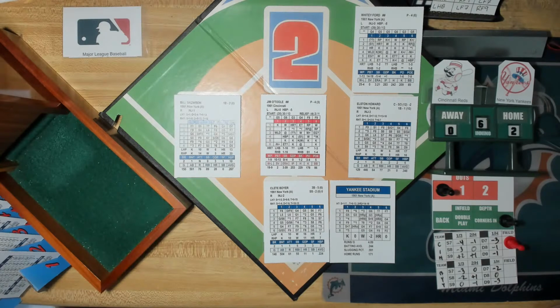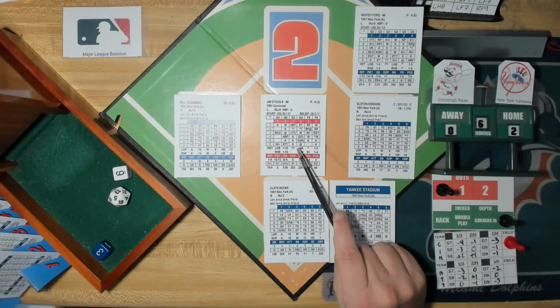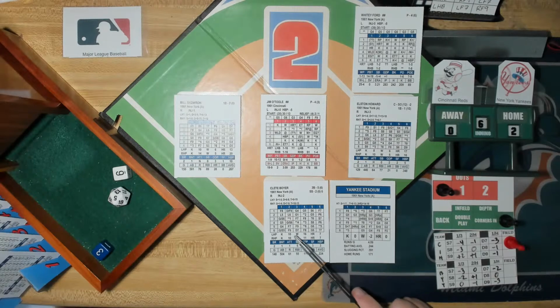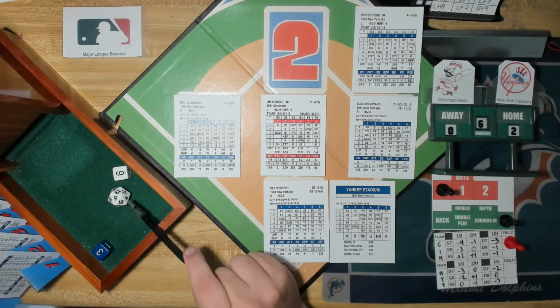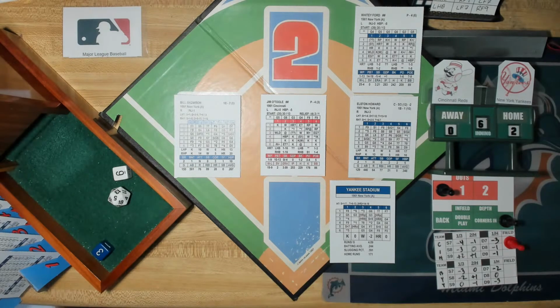This is a big chance here for the Yankees to get some runs. O'Toole, a 3-6. That is a K. That's a strikeout chance. Against the lefty, Boyer needs a 10 or lower. That's a 5. O'Toole struck him out. Another big K by O'Toole, and that is his 3rd strikeout of the game, as he gets Boyer.